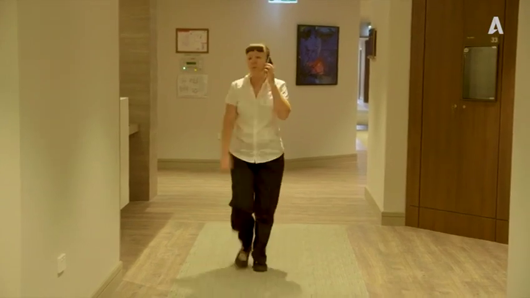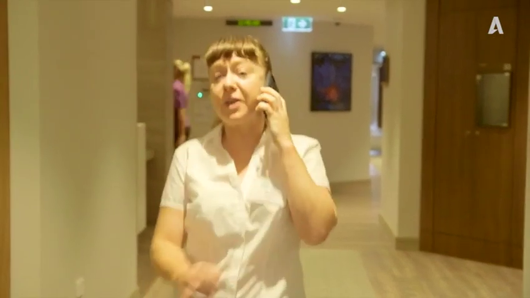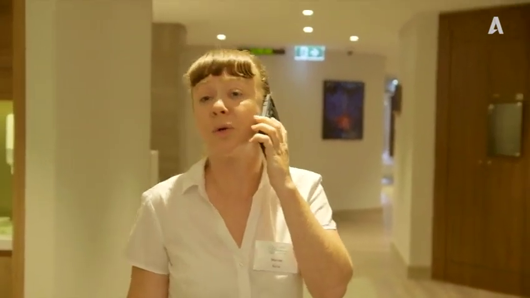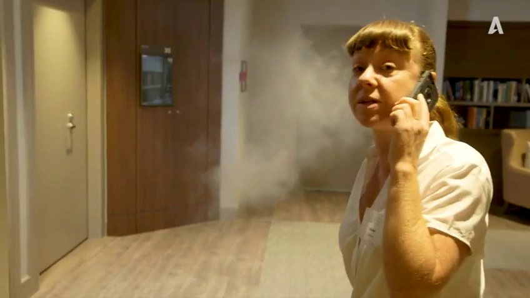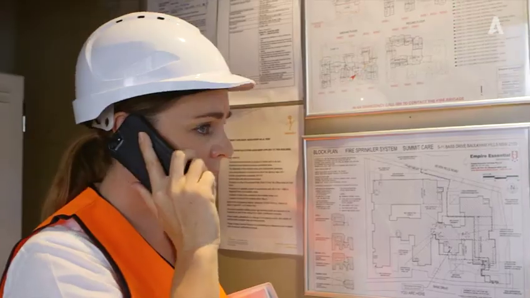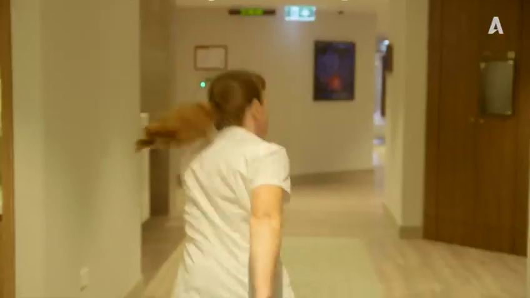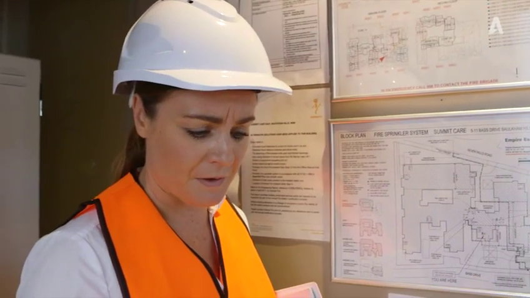There's a fire in the storeroom in the north wing, zone 2. Confirming there's a fire in the storeroom in the north wing, zone 2. Near the lounge room. There's residents in the lounge room. Okay, I'll start the evacuation procedure. What do I do first?